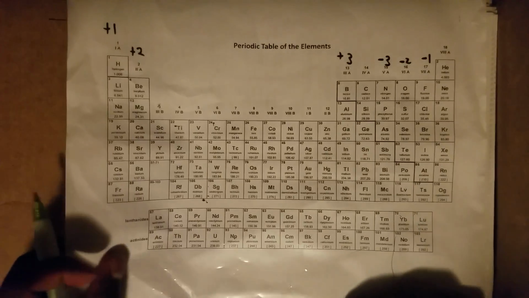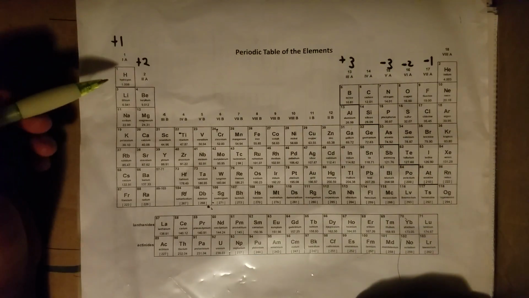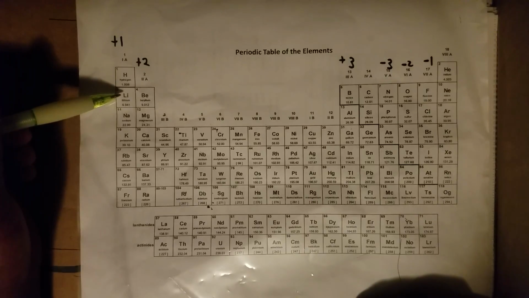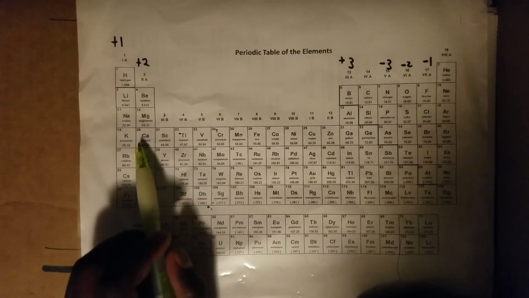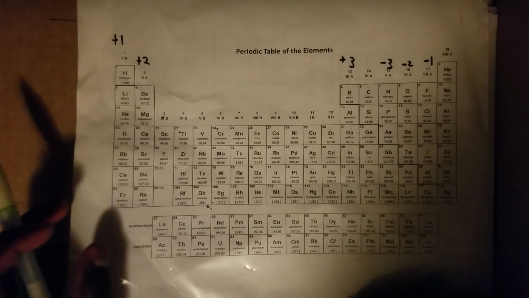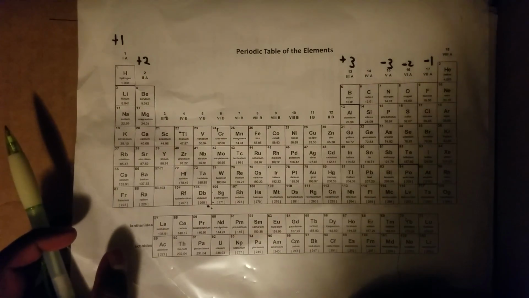Okay, let's look at another example. Let's look at lithium wanting to bond with oxygen. How would they do that? Well, we look at the periodic table. We see that lithium is a metal. Oxygen is a non-metal, so that means they would bond ionically, because ionic bonds take place between metals and non-metals, separated by this line. So we know that it would bond ionically.